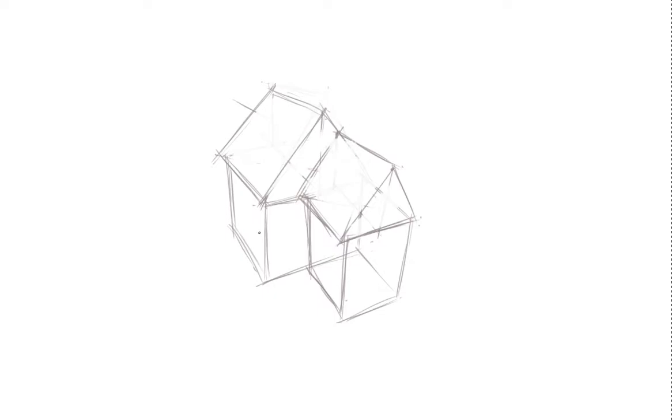Okay, so now here's a little window. Here's a big window. It's a cute little house, right? Little doll house.